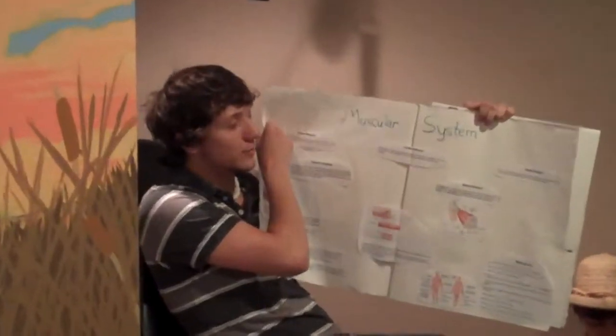Now that we're safely inside the covered wagon, we're going to talk about the muscular system. We have three types of muscles: skeletal muscles, cardiac muscles, and smooth muscles. Skeletal muscles are the muscles that are voluntary and striated. They are found throughout the body and control movement. The muscles are named by their location, shape, and size.